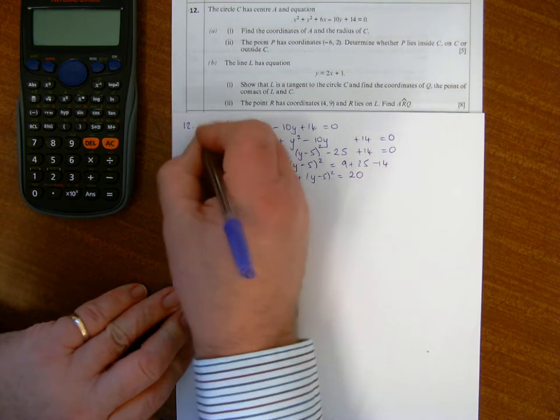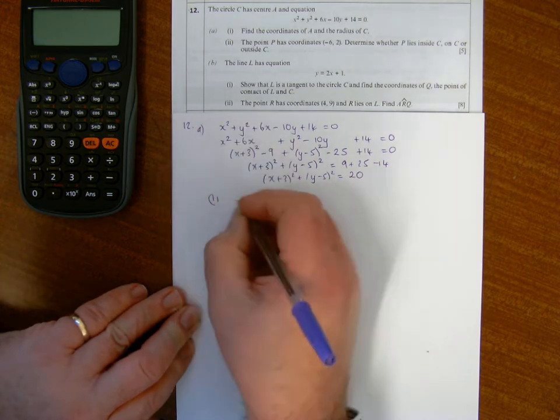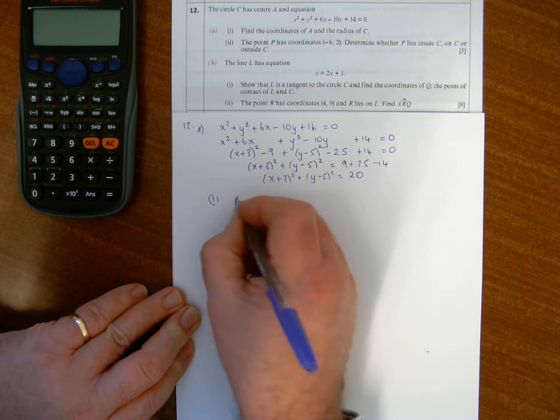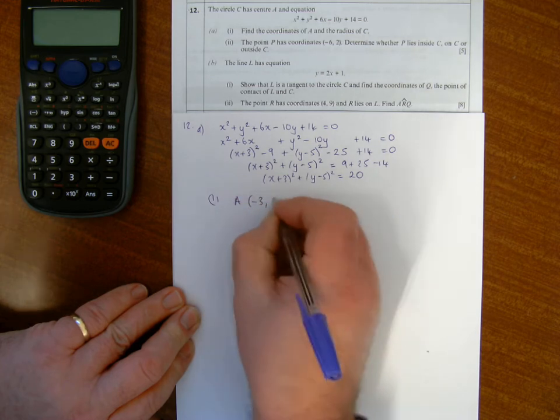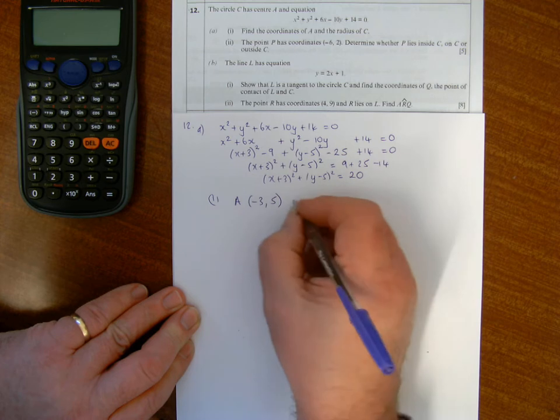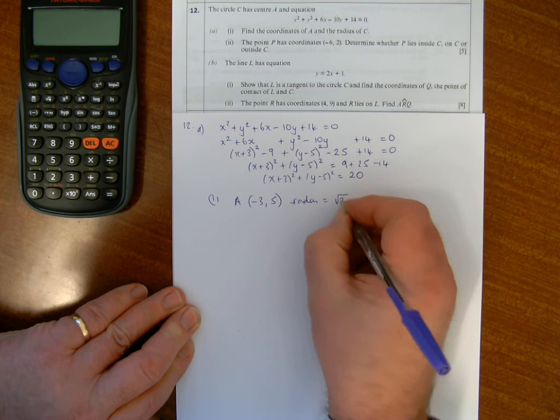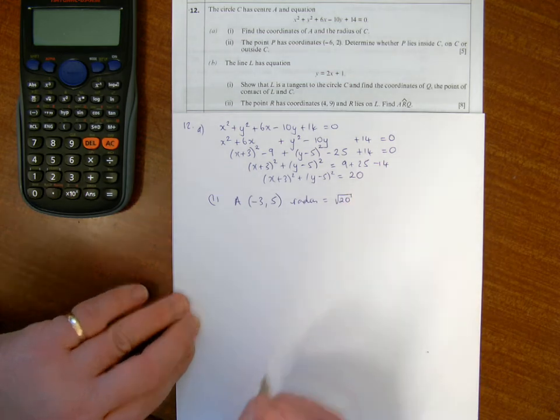So the answer to part 1, A is the centre, so that's minus 3, 5, and the radius is the square root of 20.